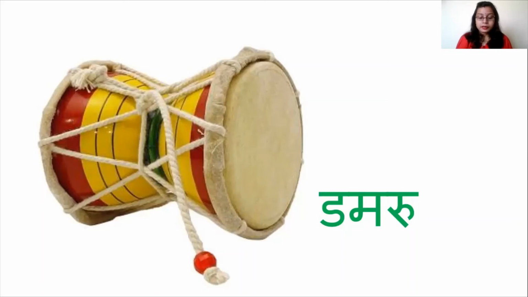Okay. Dum dum dum dum. So when we turn this way, children, what happened? It bangs on the drum side and it creates a sound which is called dum dum dum dum. So dum dum bajne wala. It creates a sound dum dum. Sabka dil lubhane wala. Whenever we use this drum, what happened? It attracts most of the people. Sabka dil lubhane wala. We like it so much when we hear this sound.